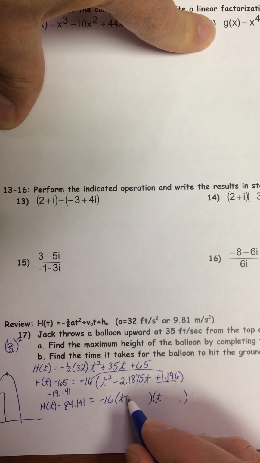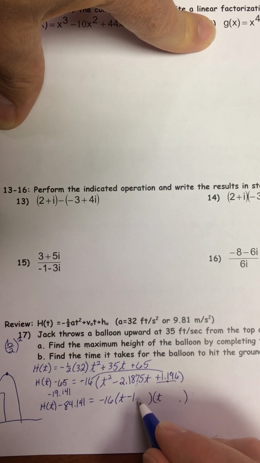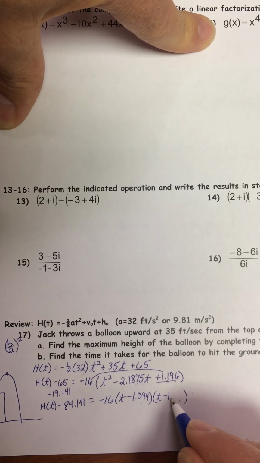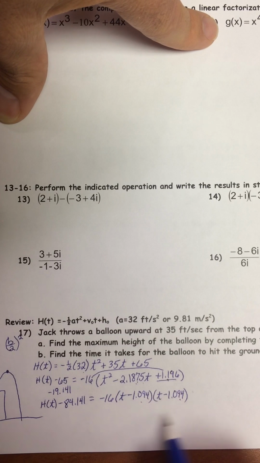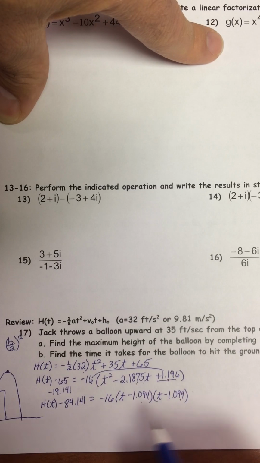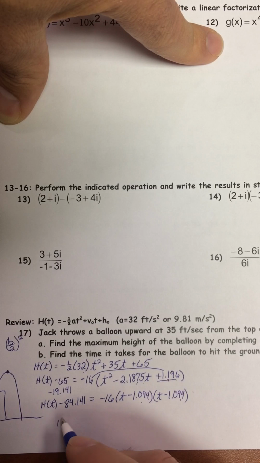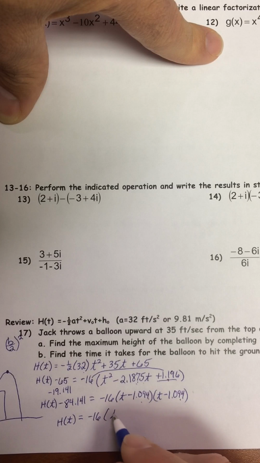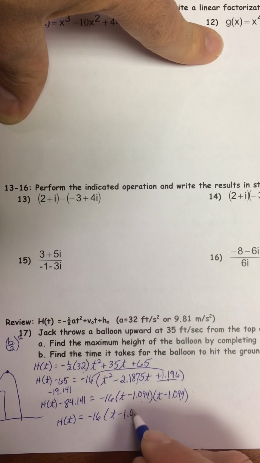half of this term was minus 1.094. And both of those would be identical. That's why it's completing the square, because now we can write that as a quantity squared. So I'm going to bring my 84 over, write this as a quantity squared, and I'm done with putting it in vertex form. 16 outside of t minus.